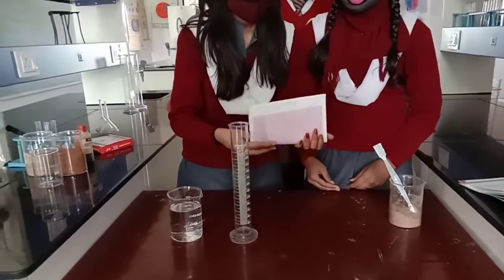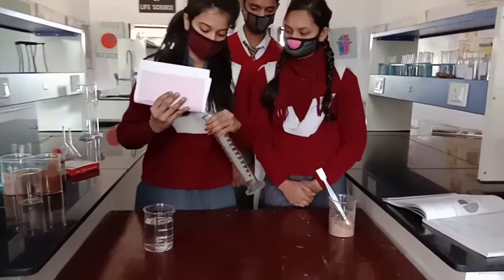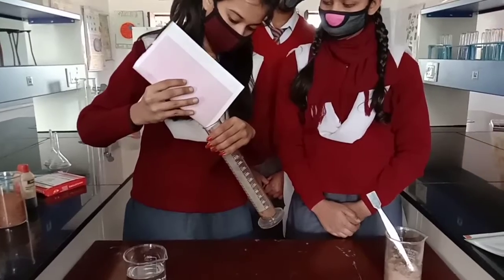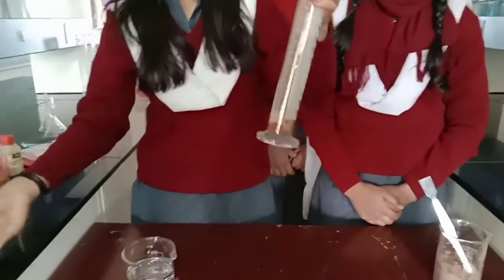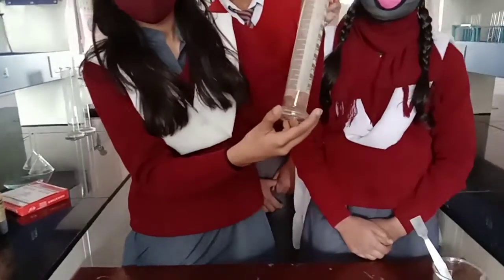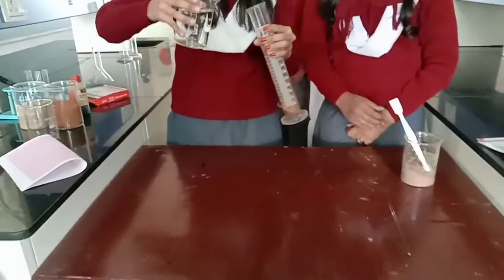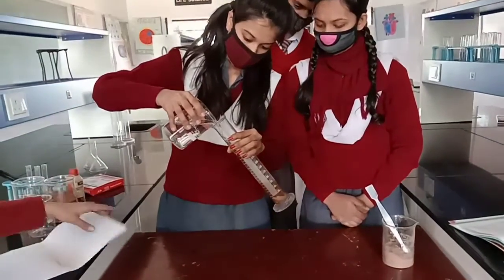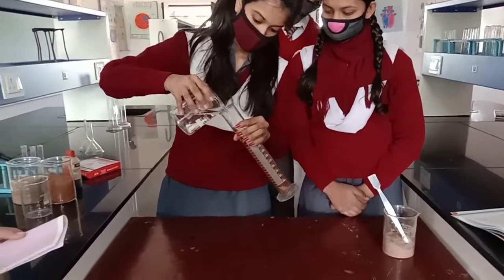After that, we'll pour this amount of our soil sample into this measuring cylinder. We have put the soil sample inside this measuring cylinder like this, you can see here. After that we'll pour some water, about 200 milliliters.